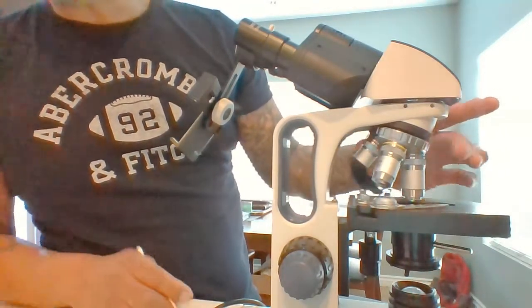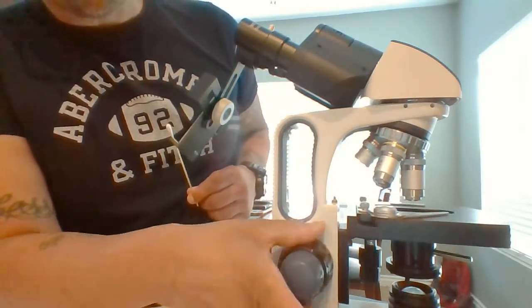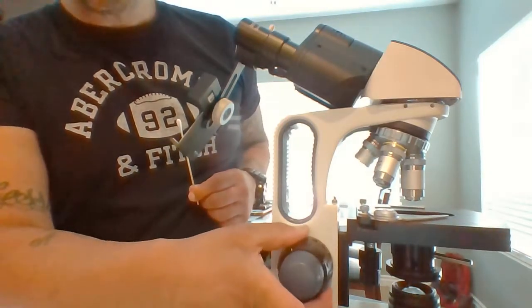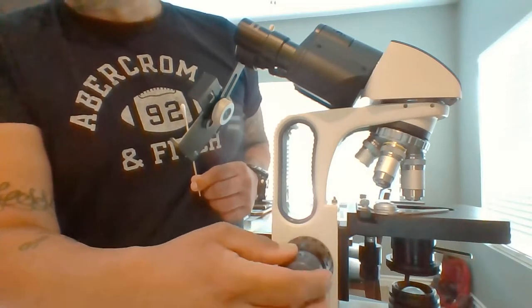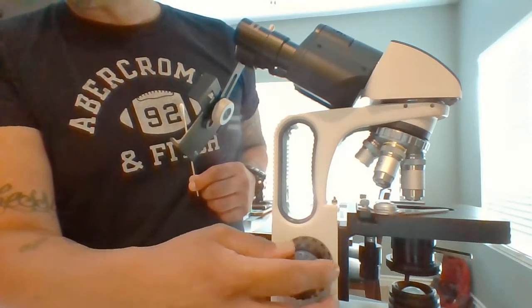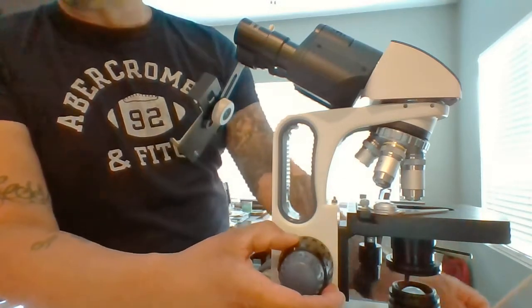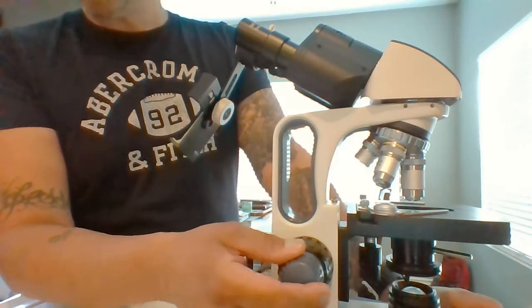We have the coarse and fine adjustment. The coarse is obviously moving the stage up and down. Here we have the fine adjustment, and the coarse adjustment moves the specimen in and out of view quickly, while the fine adjustment is used to sharpen the edges of the picture.